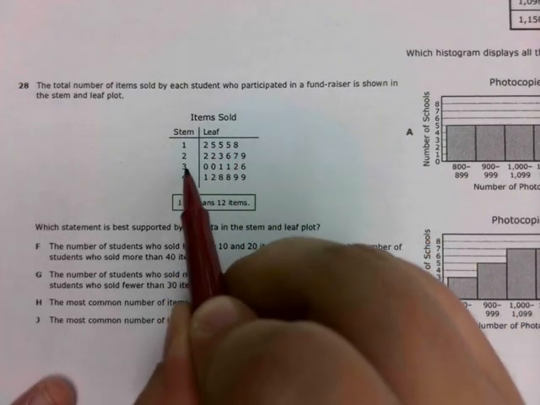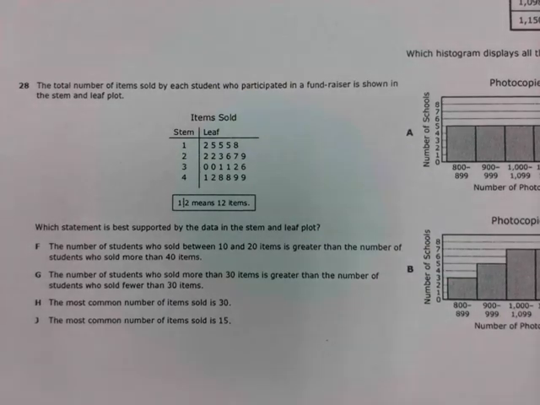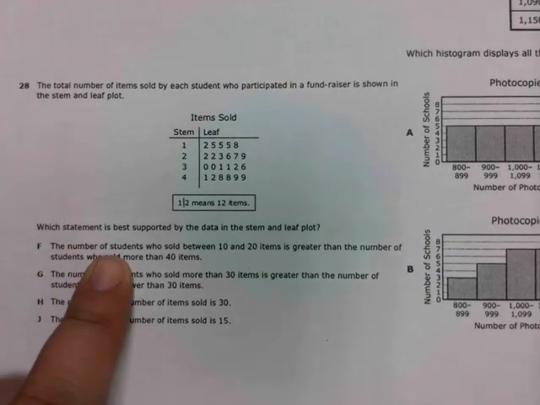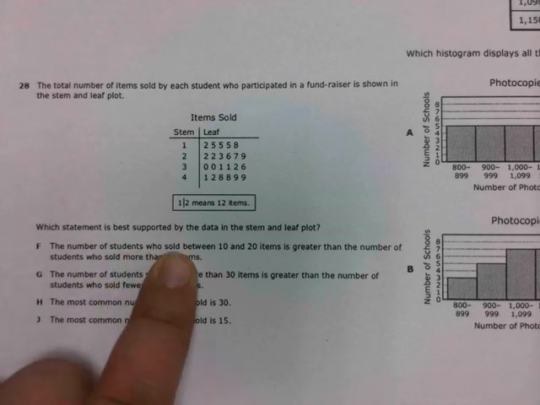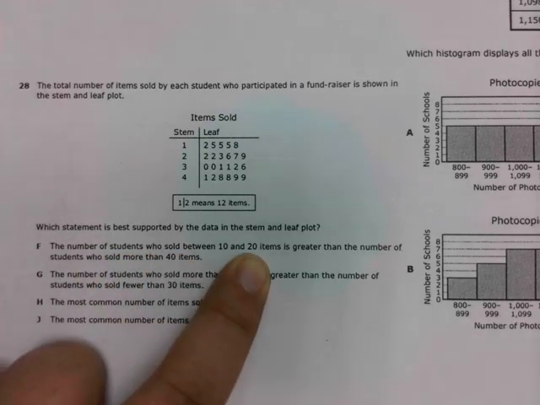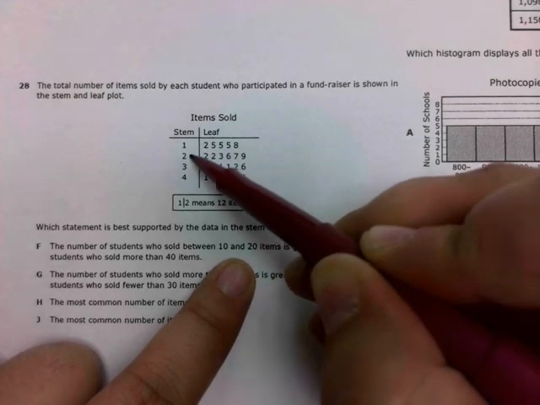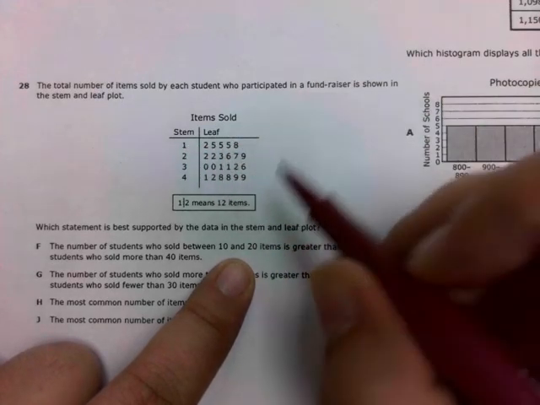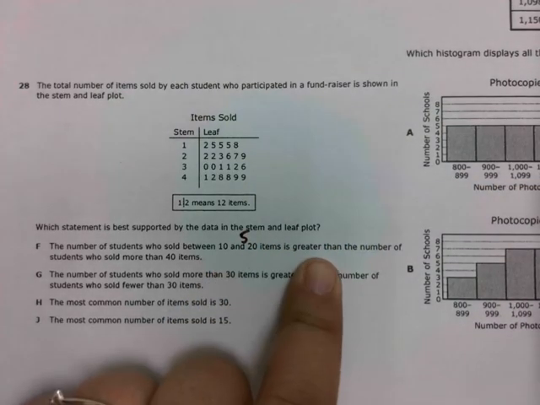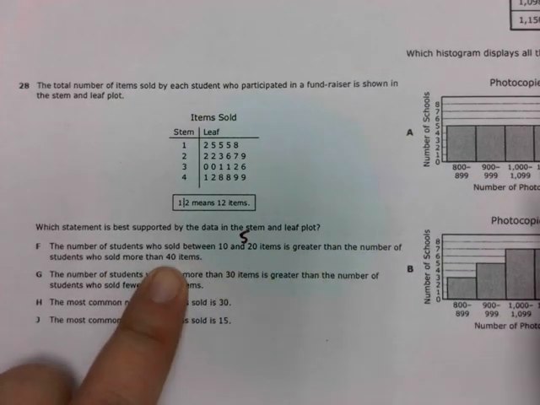These are my 20s, 30s, and 40s. Which statement is best supported by the data in the stem and leaf plot? F. The number of students who sold between 10 and 20, so 10 up to 20, so that wouldn't be including this row just here. That's 1, 2, 3, 4, 5. That's 5. Is greater than the number who sold more than 40.